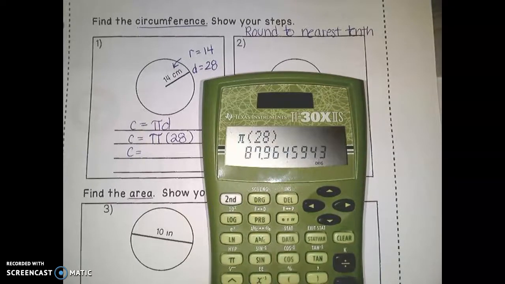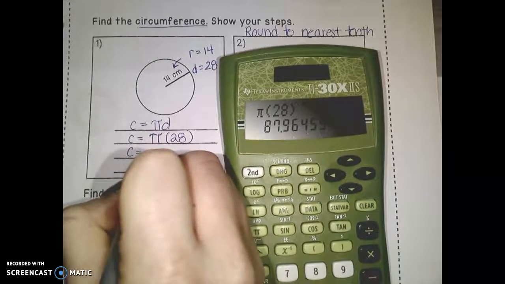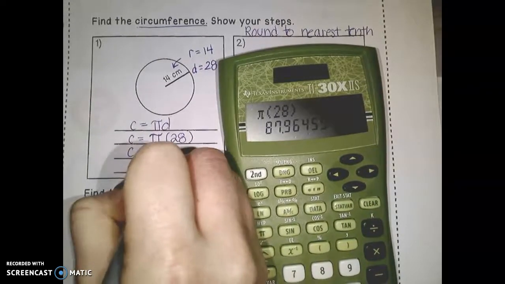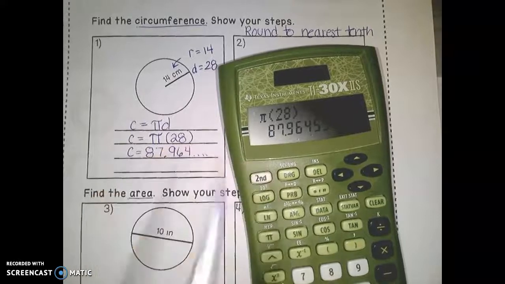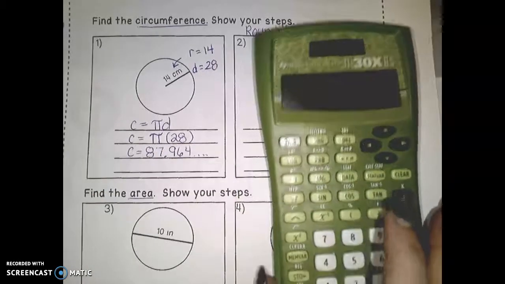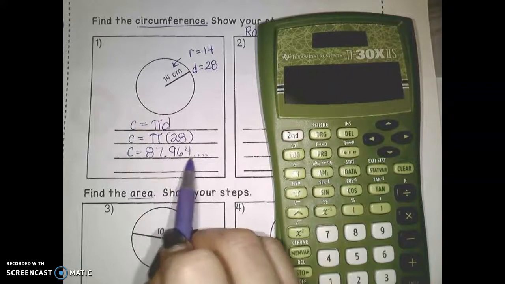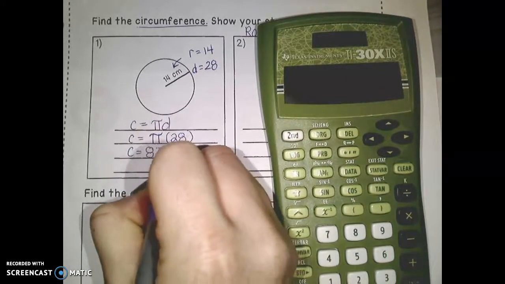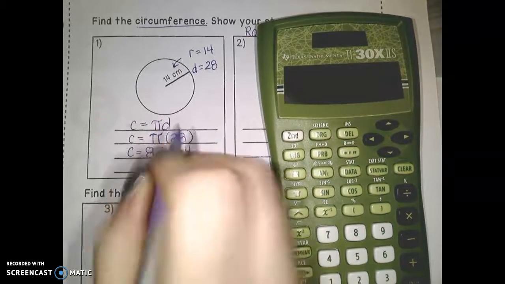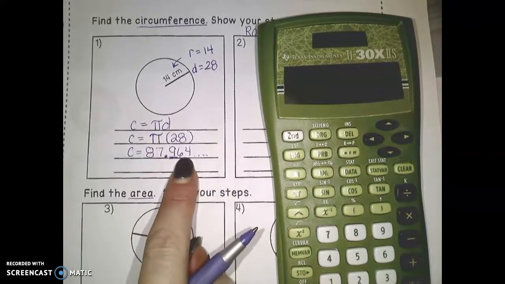So I'm going to get this long decimal, and that's why you're going to round to the nearest tenth every time. So I won't make you do this on every one, but here I'm going to show you to be sure you have rounding properly. 0.964 ... because it does go on. So if we're rounding to the nearest tenth, here's my tenth spot. If you were rounding to the nearest hundredth, it would be that digit.